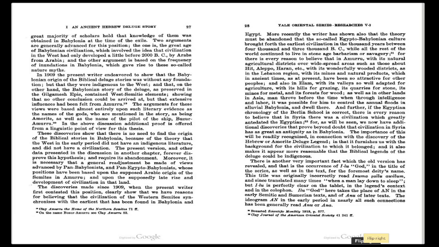The discoveries made since 1909, when the present writer first contested this position, clearly show that we have reasons for believing that the civilization of the Western Semites synchronizes with the earliest that has been found in Babylonia and Egypt. More recently, prior to this being written and published, the writer had shown that the theory must be abandoned that the so-called Egypto-Babylonian culture brought forth the earliest civilization in the 1,000 years between 4000 and 3000 BC, while all the rest of the world continued to live in Stone Age barbarism or savagery.